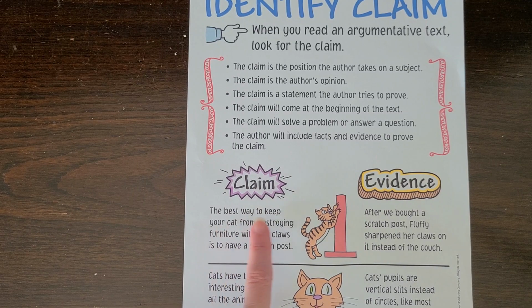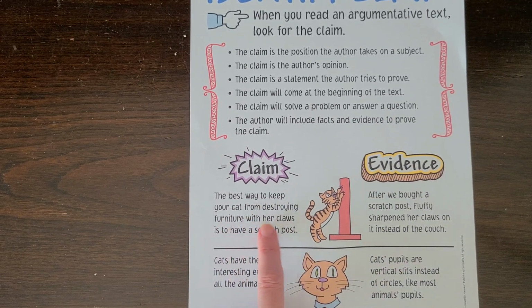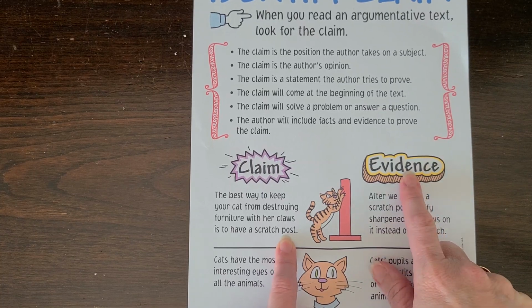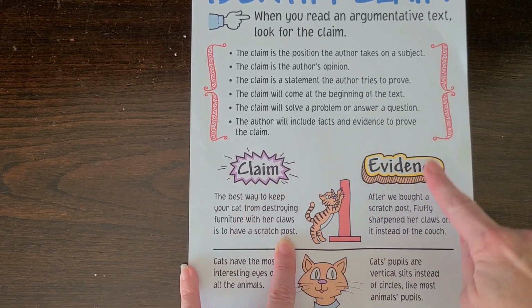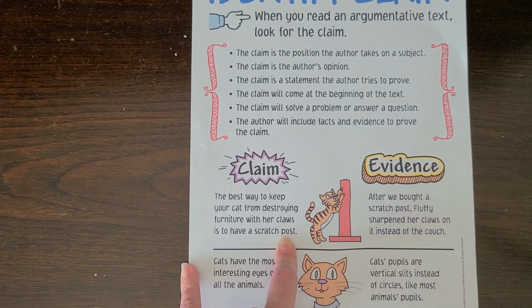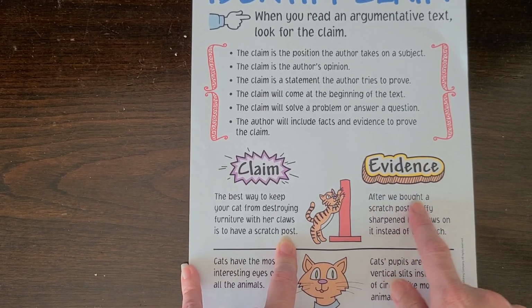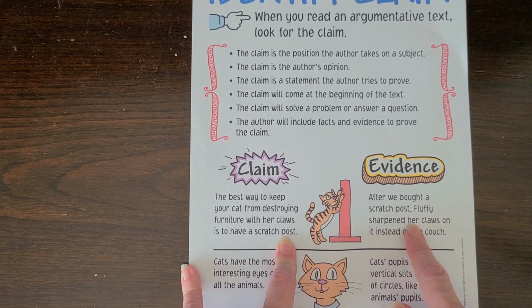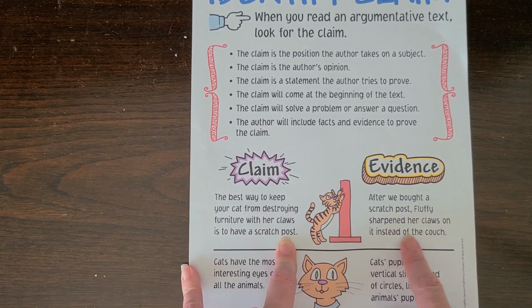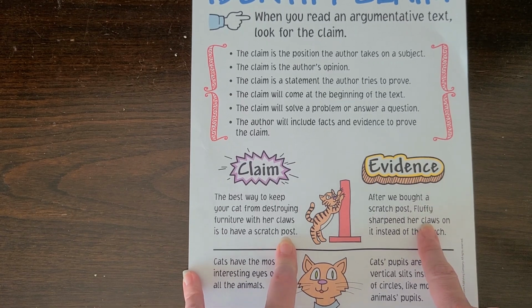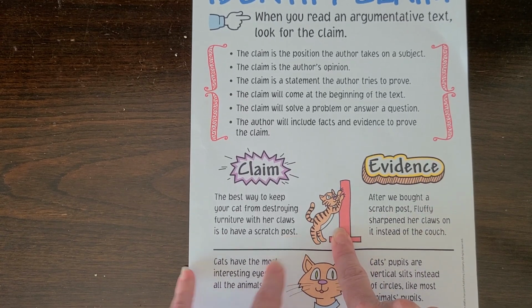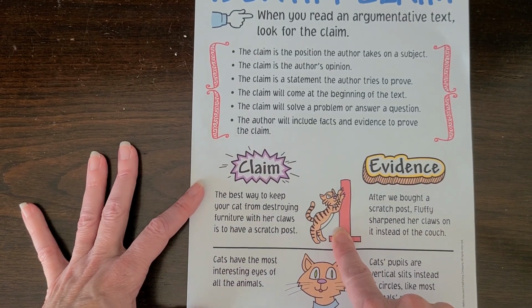The claim is the best way to keep your cat from destroying furniture with her claws is to have a scratching post. And then the evidence is what we're going to be looking at today. So we know what the claim is. Now we've got to figure out, how does the author back that up? After we bought a scratch post, Fluffy sharpened her claws on it instead of the couch. So they had evidence, a personal evidence, that a scratching post is necessary for cats.